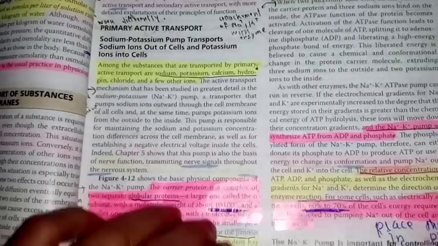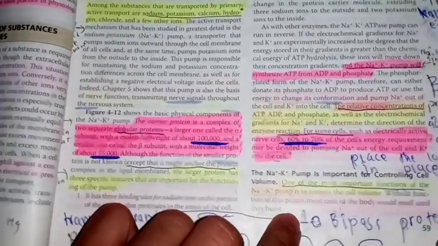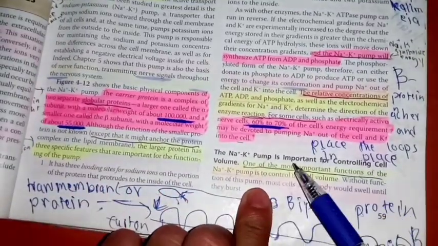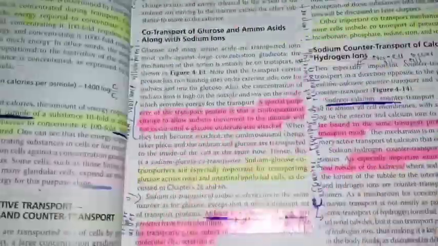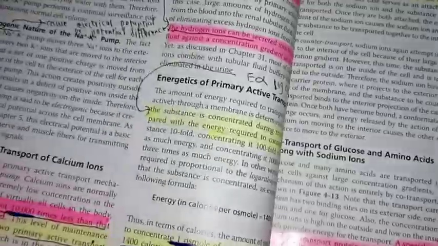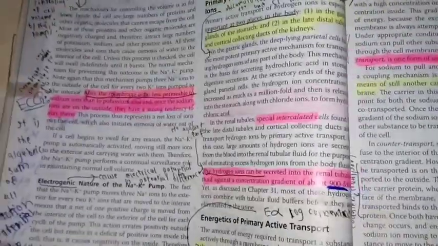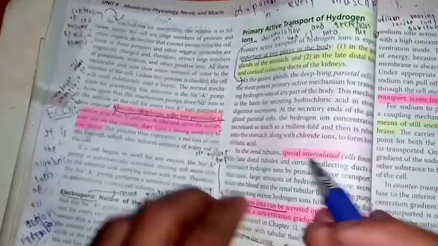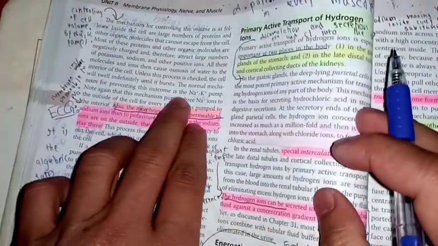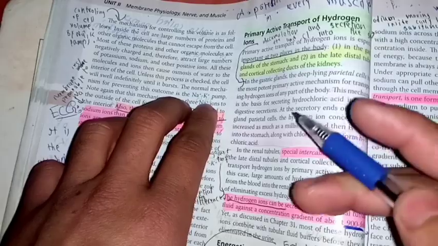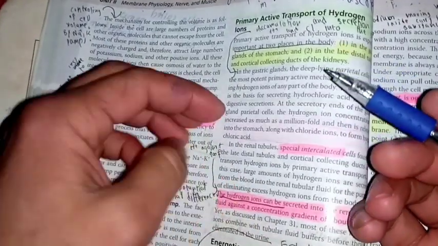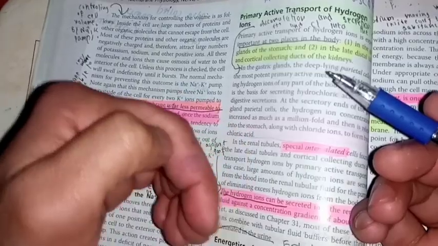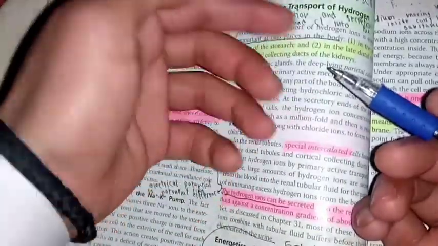Now we will discuss how the sodium potassium pump is important for controlling cell volume. For example, if the volume of a cell increases due to the osmosis of water, then the sodium potassium pump will activate and carry sodium ions to the outside of the cell.